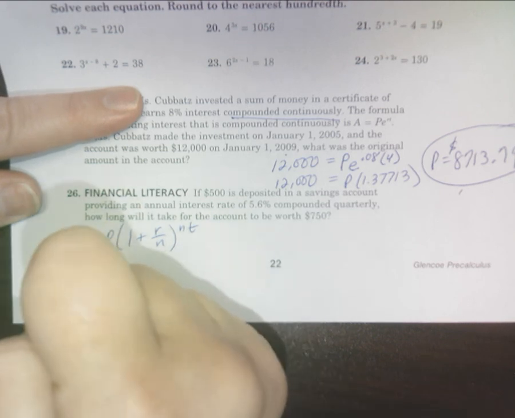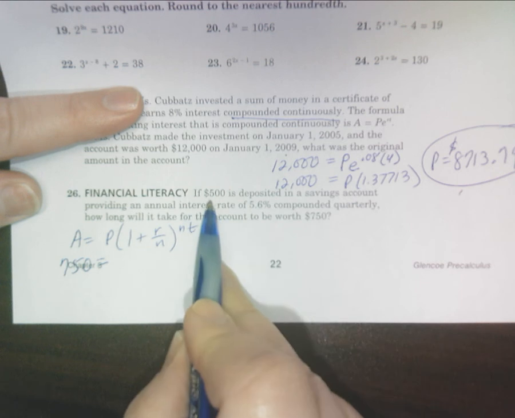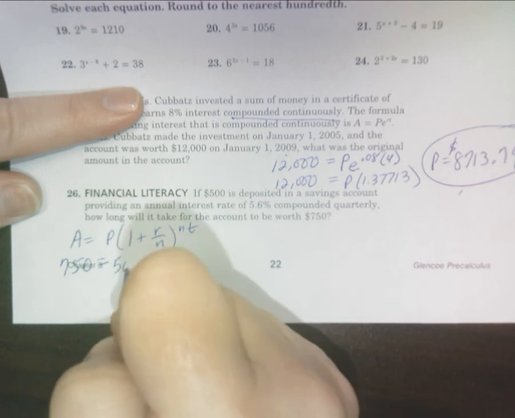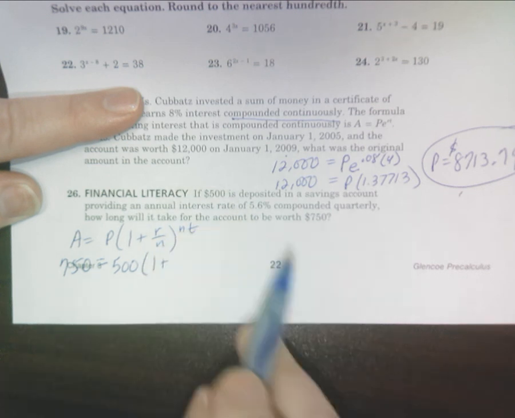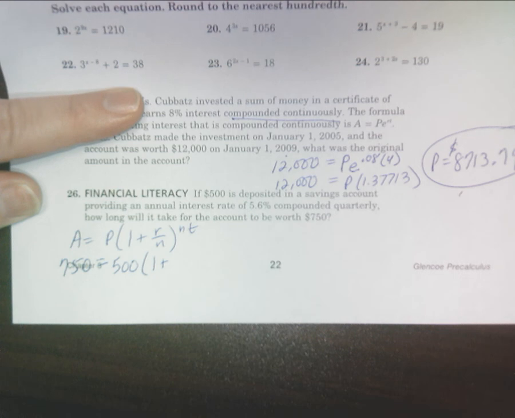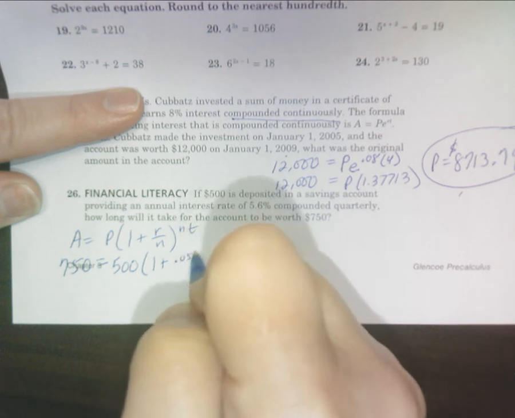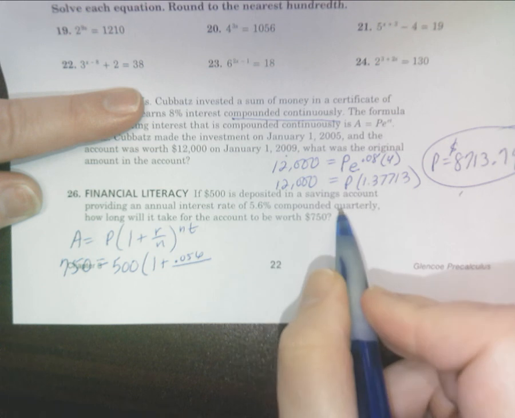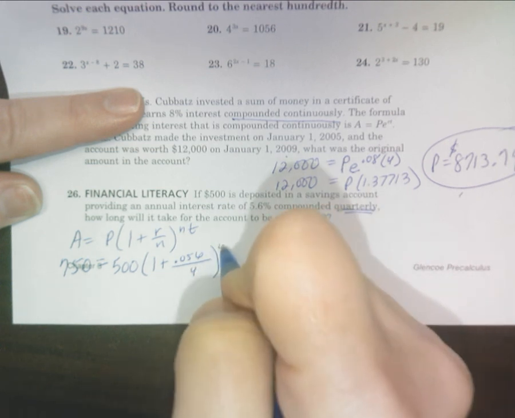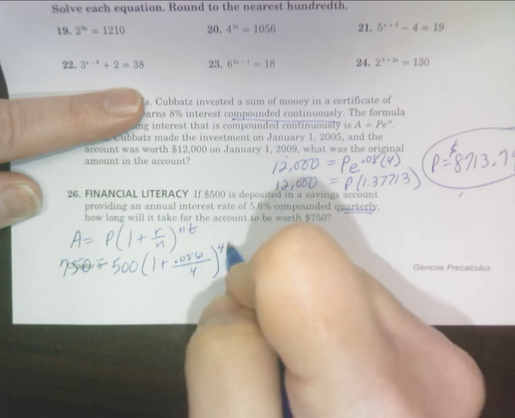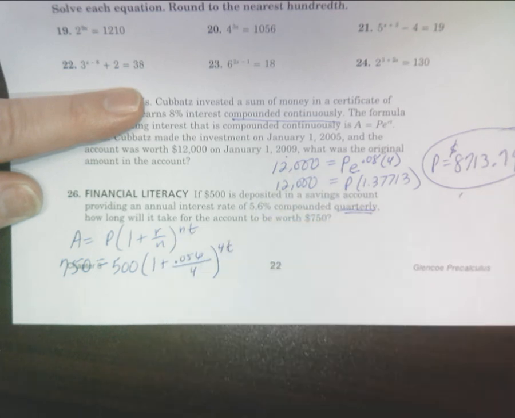So that's our A. We put in 500. The 1 stays 1. The rate at which we put it in was 5.6% or 0.056 compounded quarterly, to the 4 to the nt. So we are solving for t.